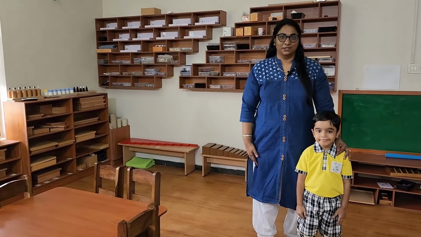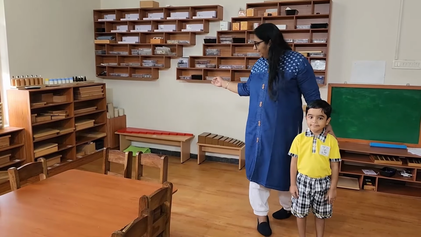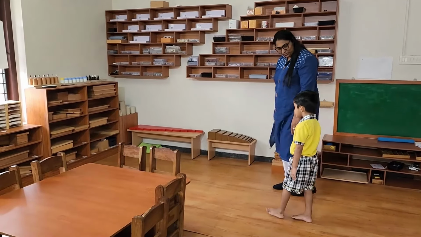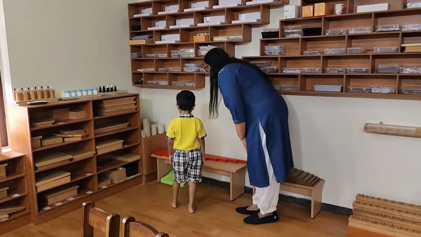Hi, so today we will be discussing number rods, Montessori number rods. Jida Manu, shall we do the number rods? Okay, we have already done the red rods. Do you know the red rods? This is red rods. You have already completed this one, no?